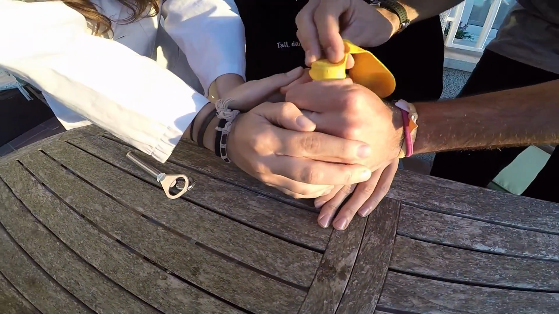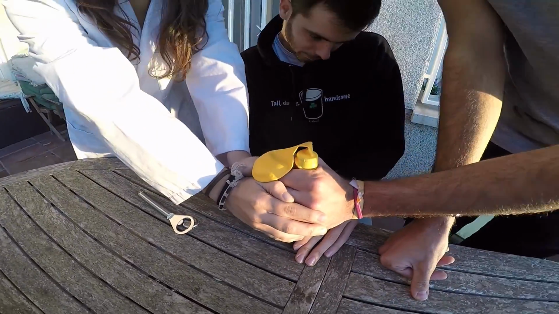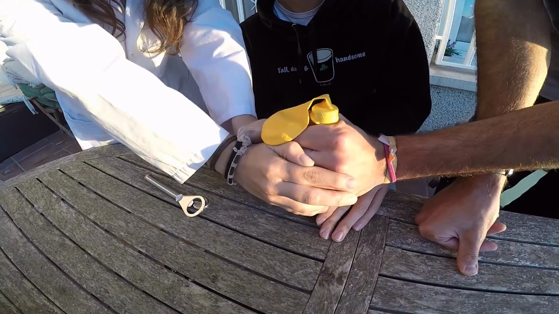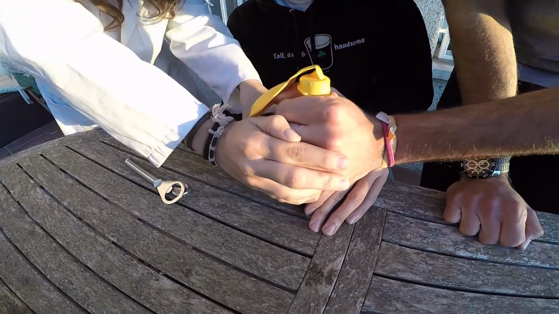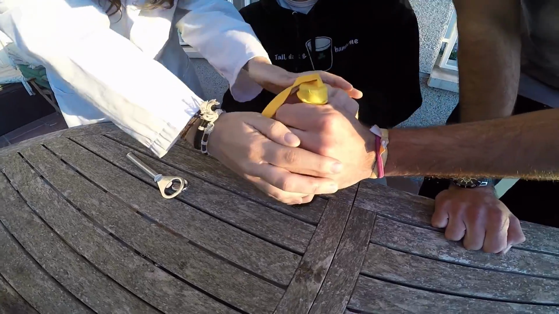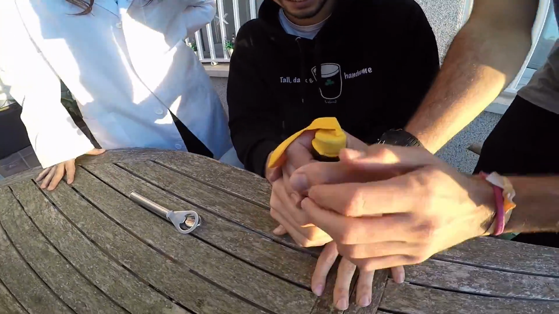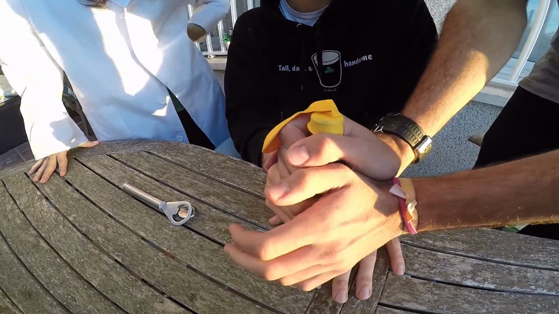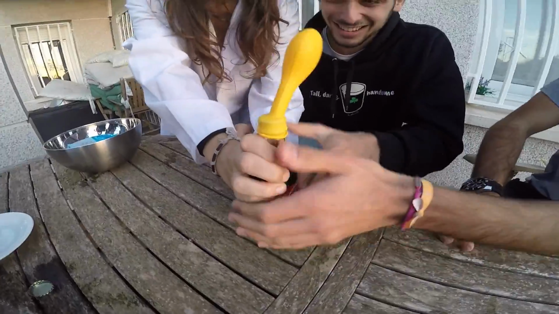As you can see with your own eyes, when we introduce body temperature, which is hotter than the temperature of the Coke, the balloon starts to inflate. The other way around, when we put the Coke in the bucket of ice, the balloon deflates again.